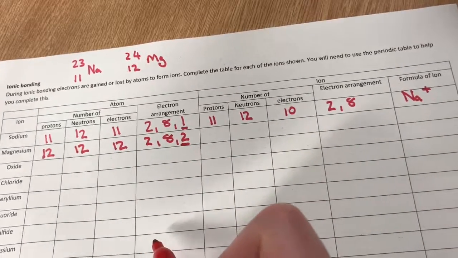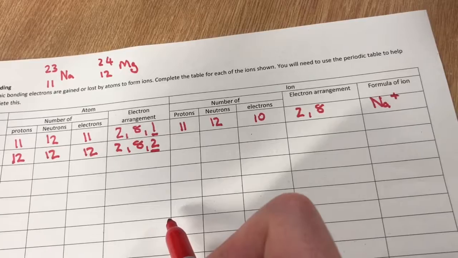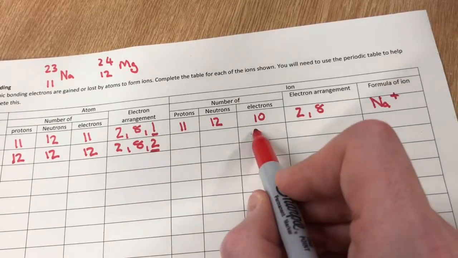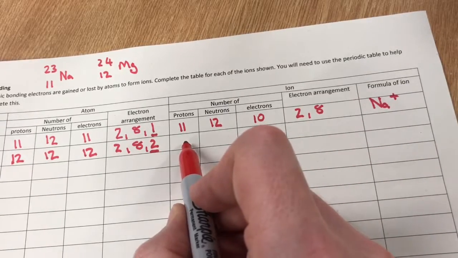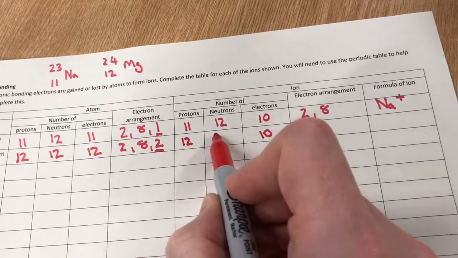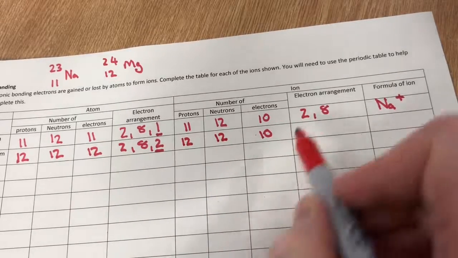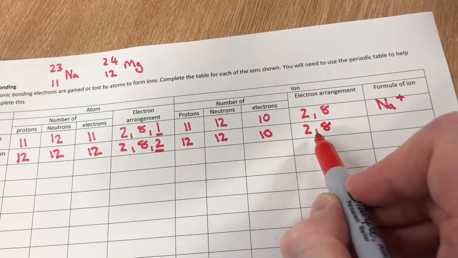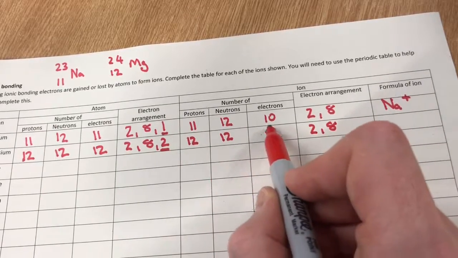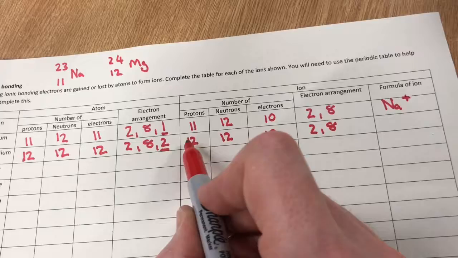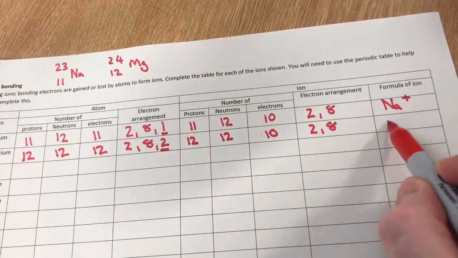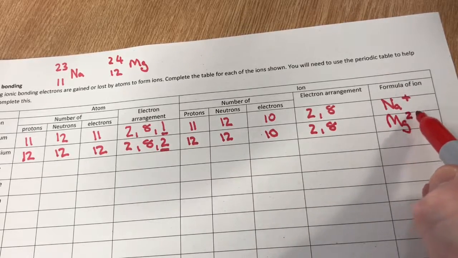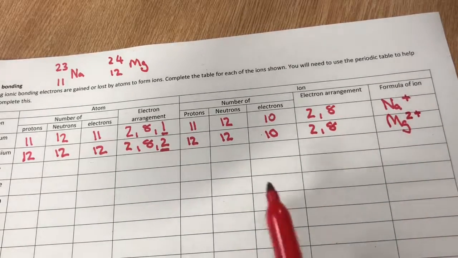It needs to lose these 2 electrons in order to become stable. So if it loses these 2, that's going to take it down to 2,8, which is 10. It's still going to have the 12 protons and 12 neutrons it had. These 10 electrons are arranged 2,8. And remember, here are our 10 negatives. It's got 12 positives. When you put these together, overall, there are 2 extra protons in there. It's lost these 2 electrons, so it is a 2+ ion.